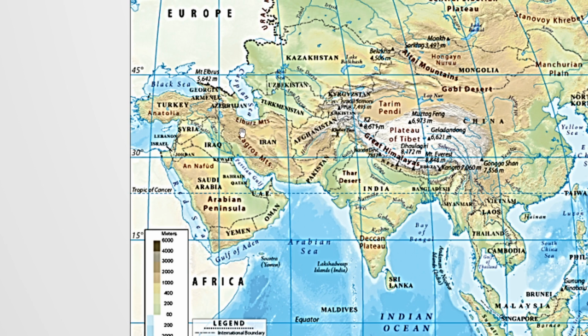Further west, we have 2 important rivers, the Tigris and the Euphrates. These 2 rivers make a very fertile plain which is known as the Mesopotamian plain. These 2 rivers empty themselves into the Persian Gulf.